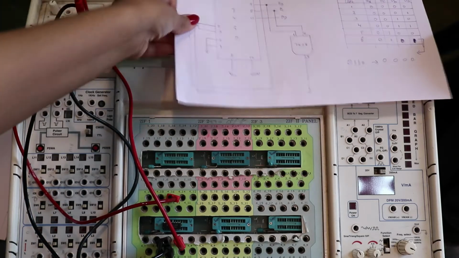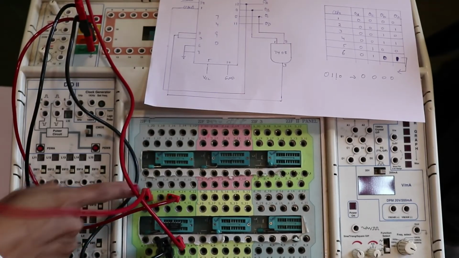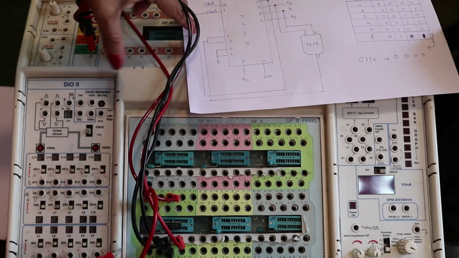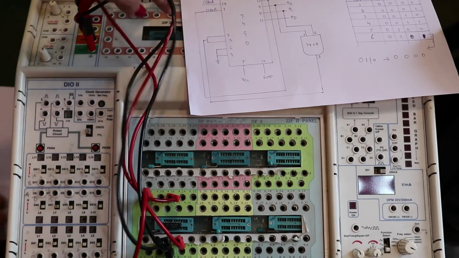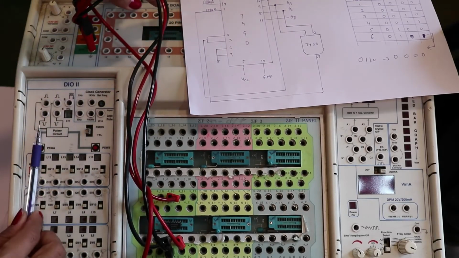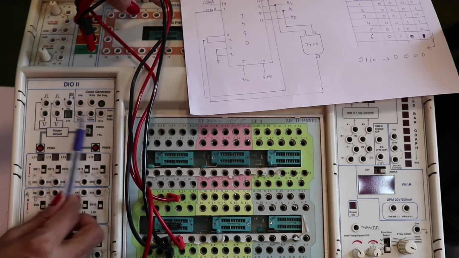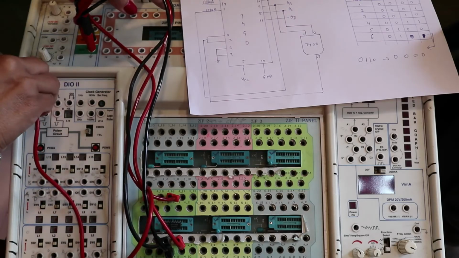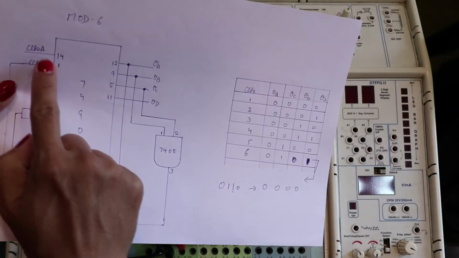Clock is on 14th pin, and we are going to join the 14th pin to a clock section. So on this board, here is the clock section. In this clock section, this is the manual and this is the automatic clock section. So we can use any one. Now we are going to use a manual connection for the clock. So this connection is over.